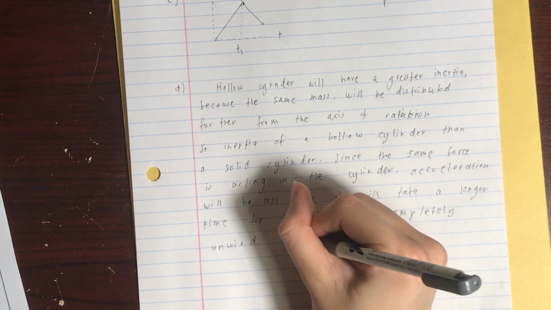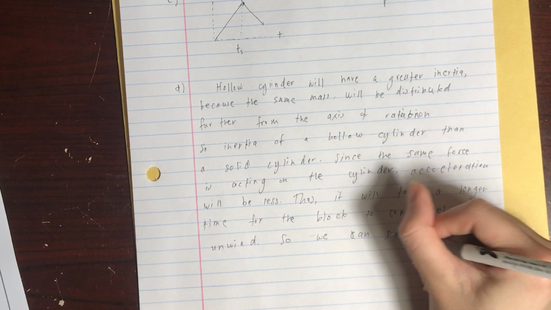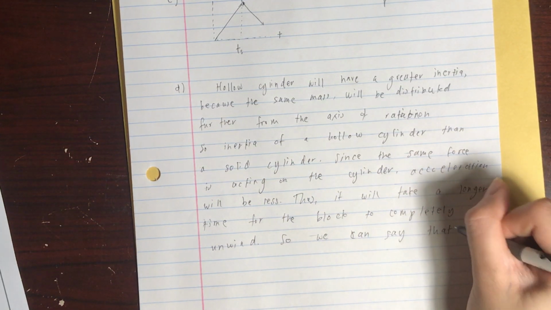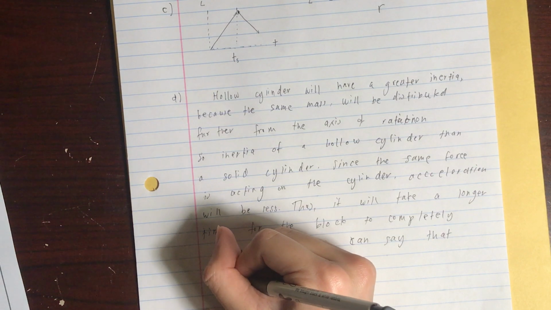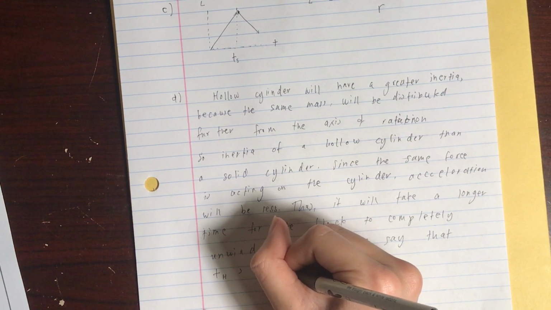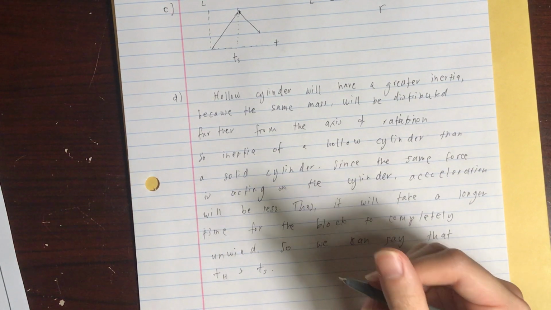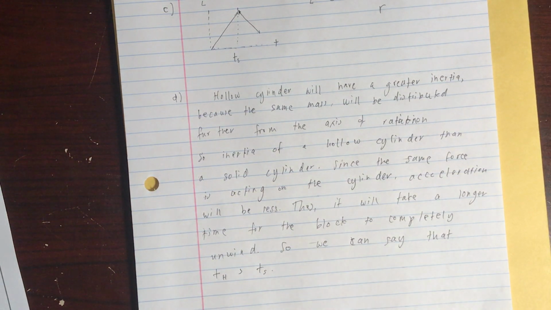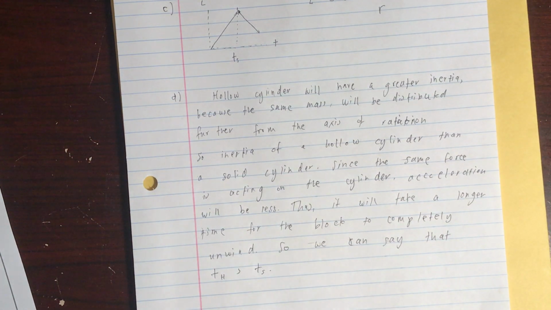So we can conclude that the time for the block to travel that distance when the cylinder is hollow will be greater than when the cylinder is solid, because the hollow cylinder has a greater inertia, resulting in less acceleration. So that is it for FRQ 1.